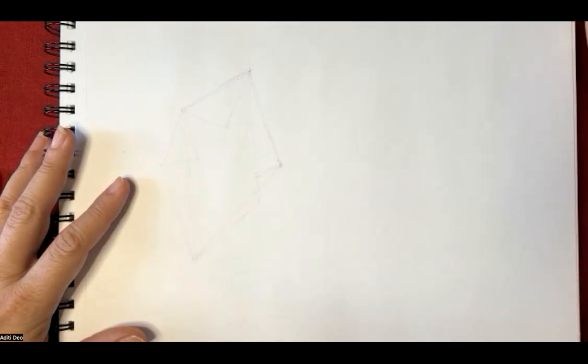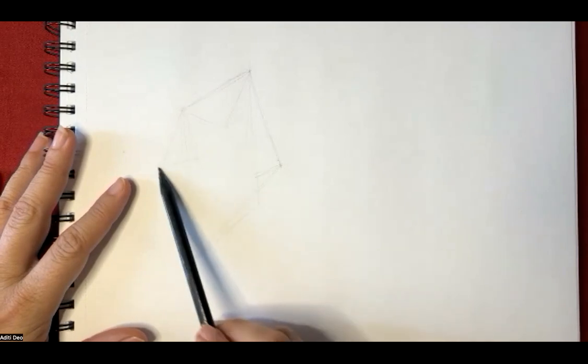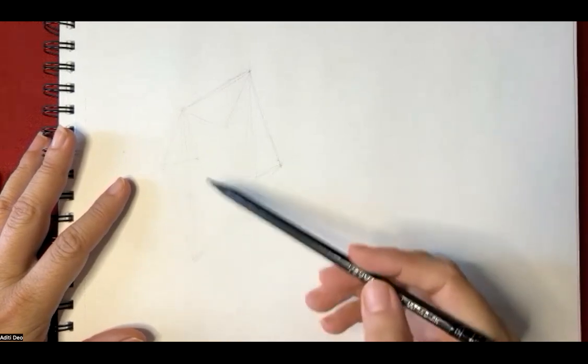So if you've drawn the red line and blue line, then let's move to drawing some of these other lines. Again, just draw them straight.